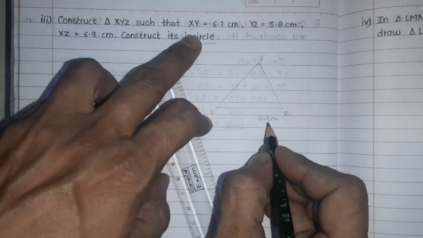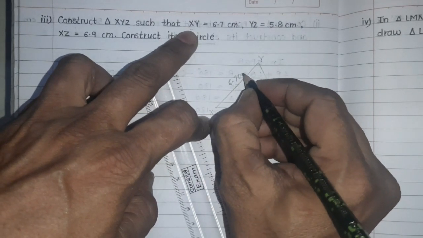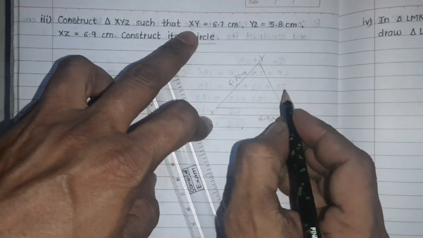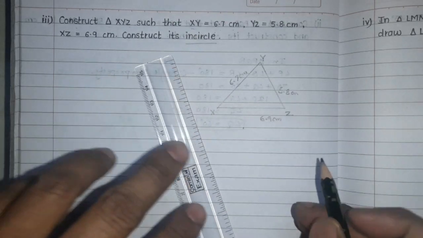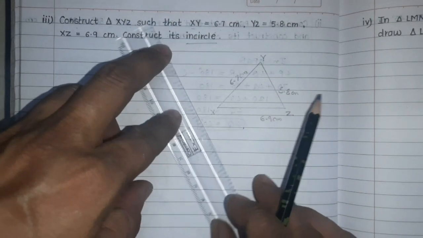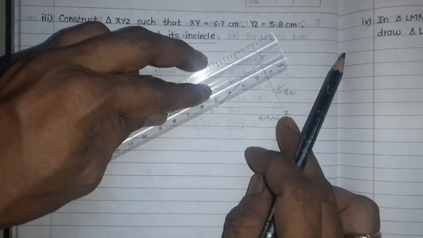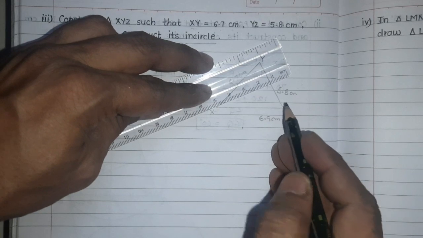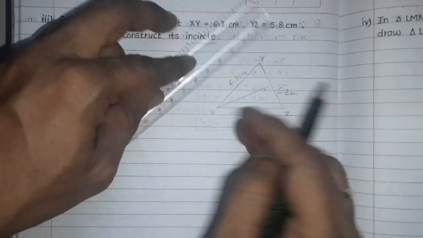XZ is 6.9, XY is 6.7 centimeter, and YZ is 5.8 centimeter. Now we have to construct the incircle, and for the incircle we have to draw the angle bisector of any two angles. Therefore, like this, dear student, this is the analytical figure, rough figure.